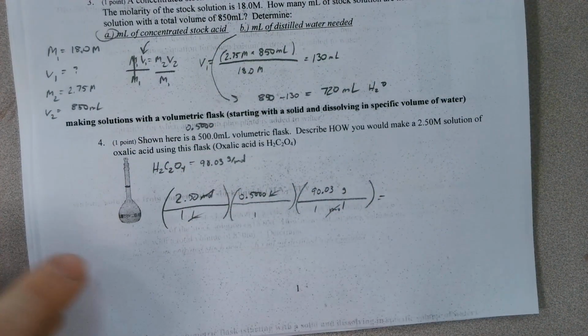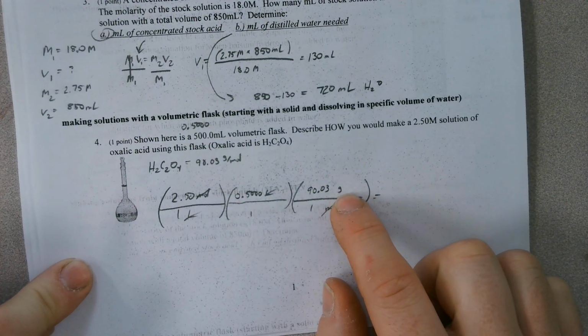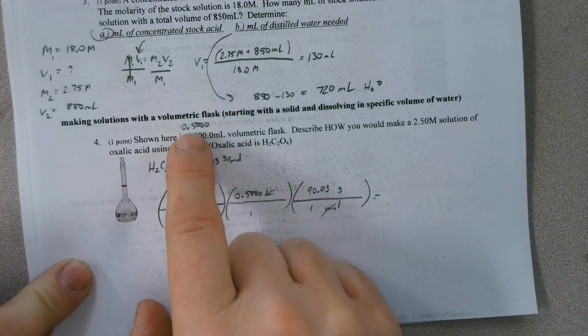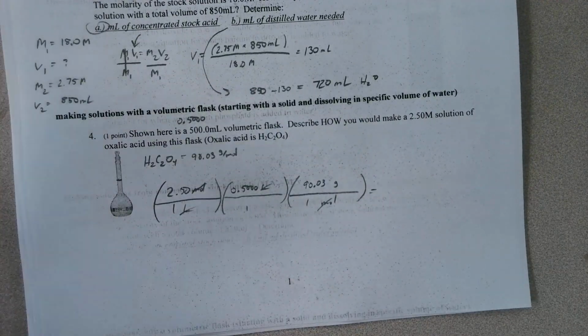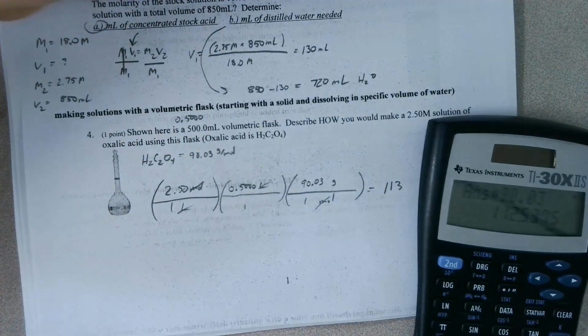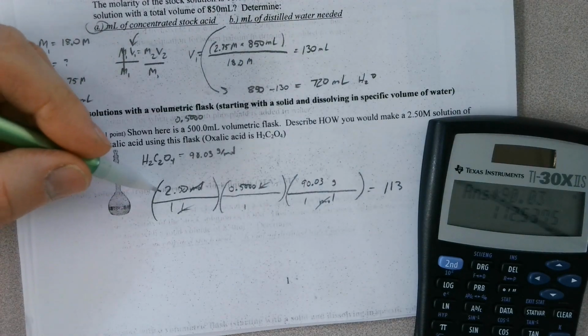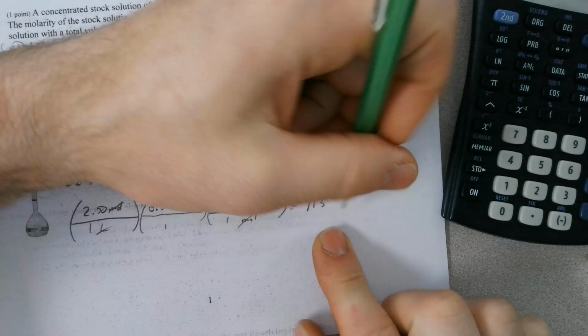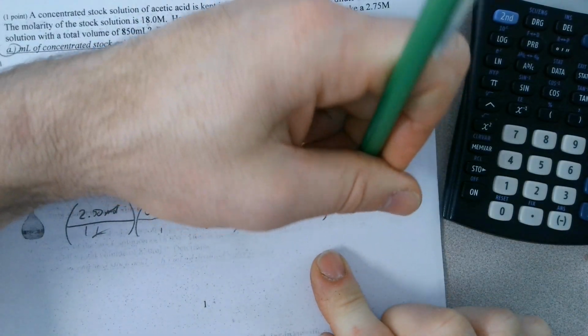And now I think I should have the amount that I need, which is the gram value I need to add to this flask filled to the line to get that 2.5 molar. I need about 113 grams. I'm going to show 3 sig figs here because this number has 3 sig figs, and here's the calculator output. So I need 113 grams of oxalic acid.